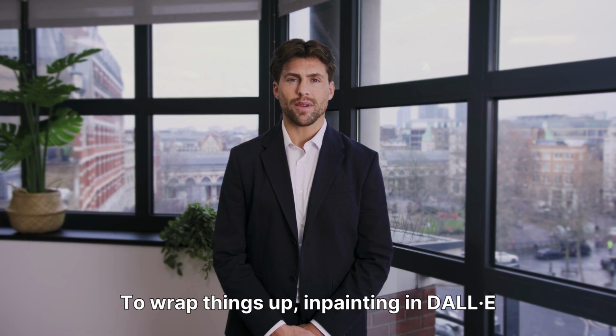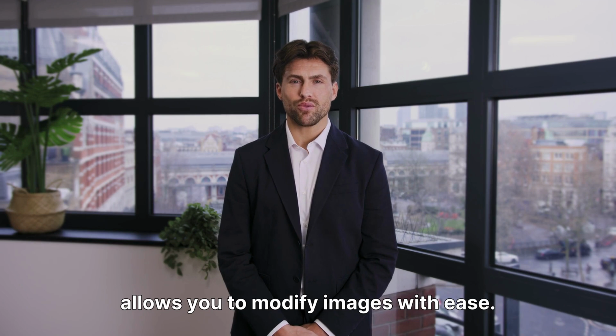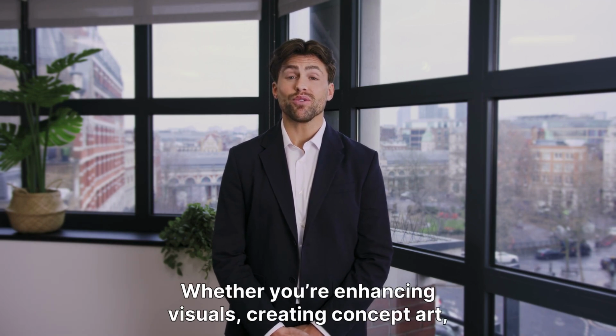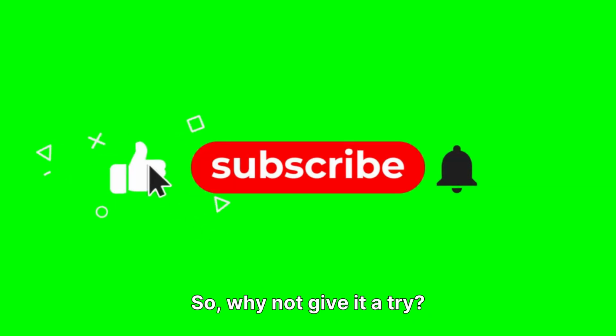To wrap things up, Inpainting in DALL-E is a versatile and powerful feature that allows you to modify images with ease. Whether you're enhancing visuals, creating concept art, or restoring old memories, this tool opens up endless possibilities. So, why not give it a try?